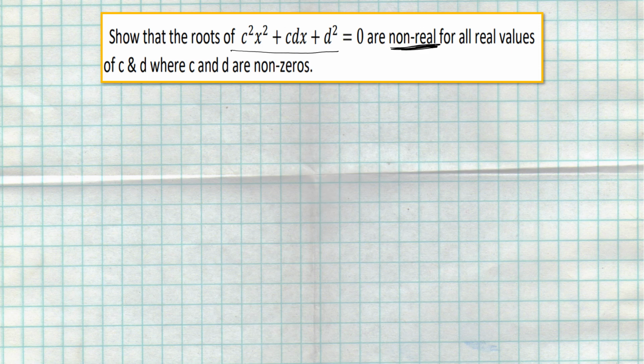Okay, so the first step is to ensure that your equation is in the standard form x squared plus bx plus c equated to 0. And you can see they've already given you in that standard form. We can just quickly go and calculate our delta, because we really need to show that this delta is going to be less than 0. So we must calculate delta. So delta is b squared minus 4ac.